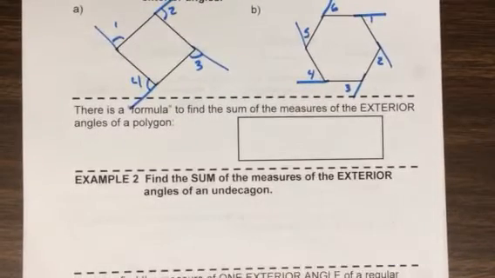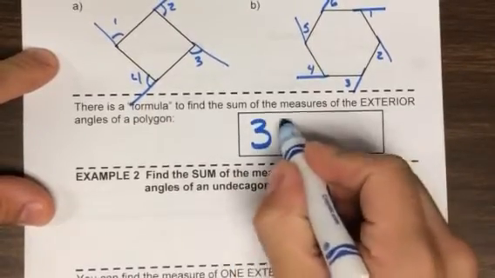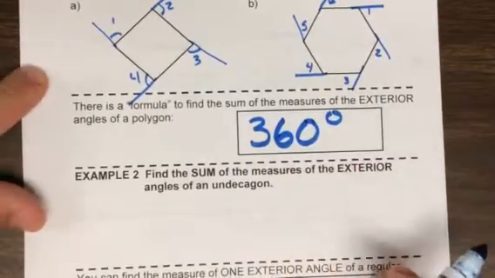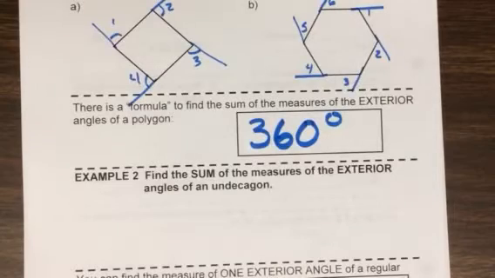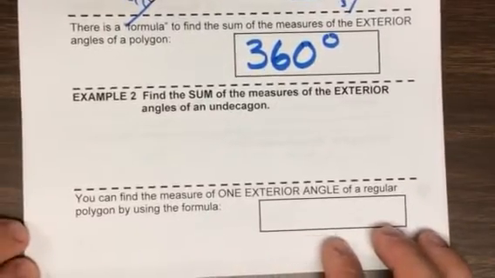So there's a formula to find the sum of the measure of the exterior angles of a polygon. And it's not as much formula as it is a number. The sum of the exterior angles of any polygon is going to add up to 360 degrees. Plain and simple. We know this because it's a closed figure. Because it's a closed figure, it means it had to go 360 degrees total in the exterior in order to get back to where it started. So that is our easy way to know the sum of the exterior is always 360 degrees.